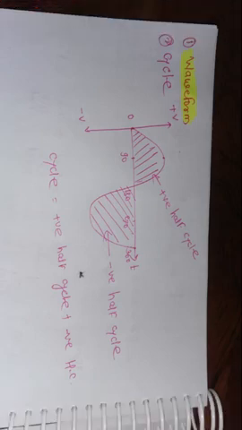Likewise, in another way we can define a cycle: it is that portion in the waveform which consists of one positive half cycle and one negative half cycle.